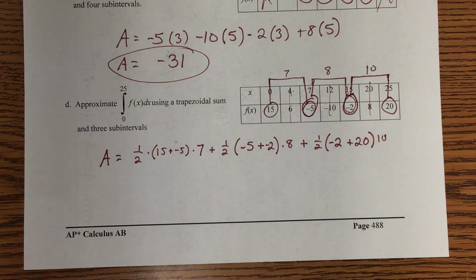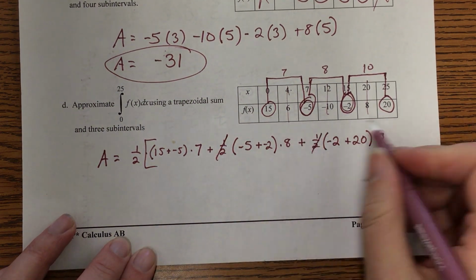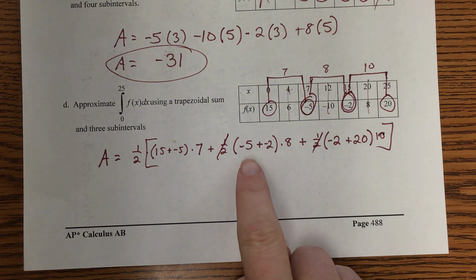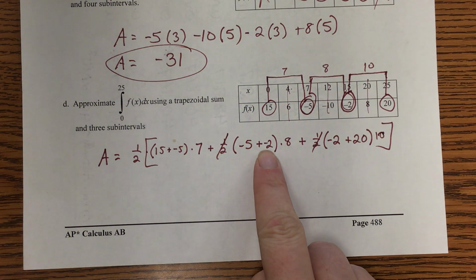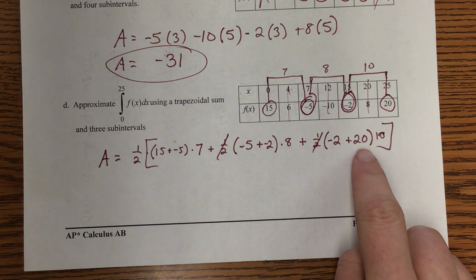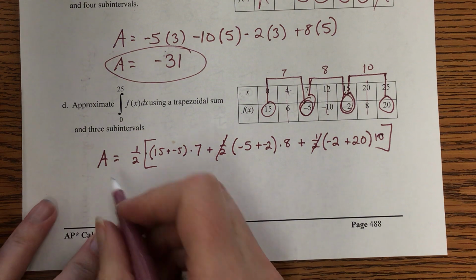All right, well, let's work it out. That 1/2 could absolutely have been factored out because it shows up in every single one of these. So it's your choice if you want to factor out the 1/2. I'm going to go ahead and do that because that means less work. All right, 15 plus -5 is 10, and 10 times 7 is 70. Plus -5 plus -2 is -7. -7 times 8 is -56. Positive 18 times 10 is 180. So I get 194 times the 1/2, which means divide by 2. I get 97.